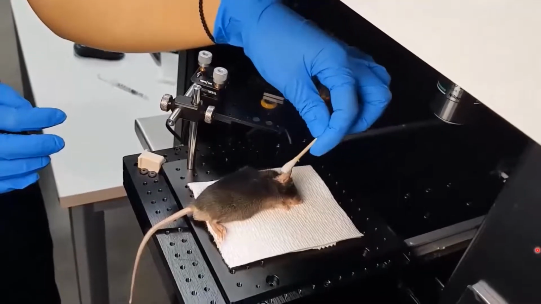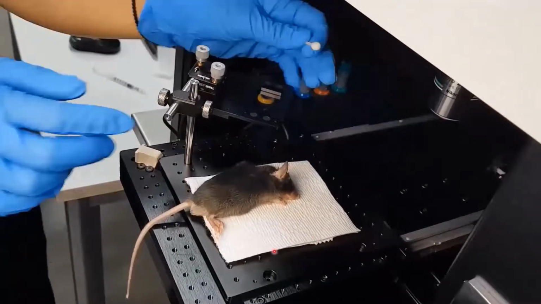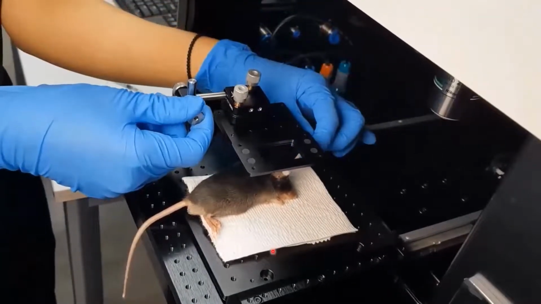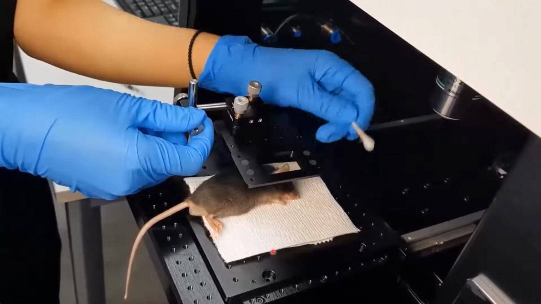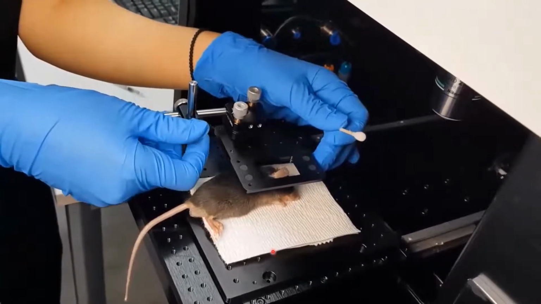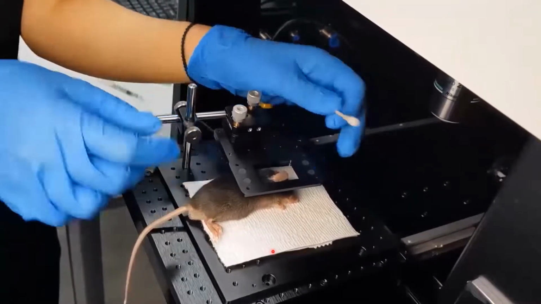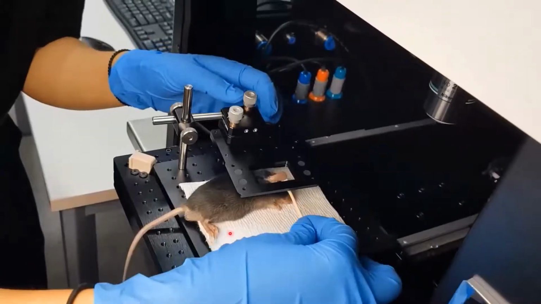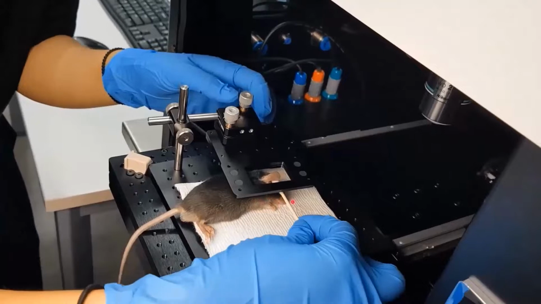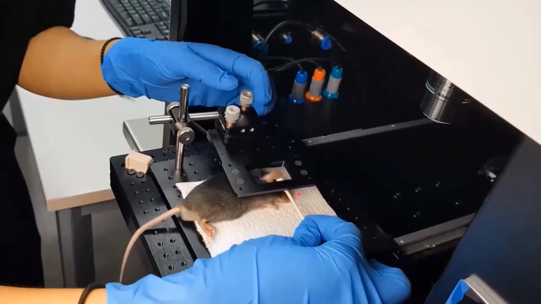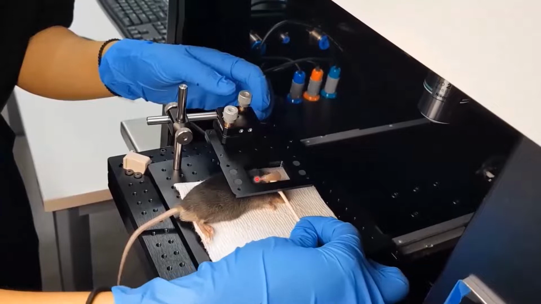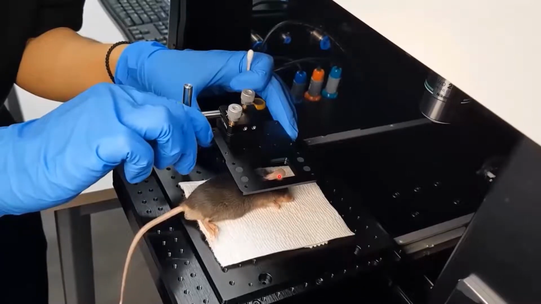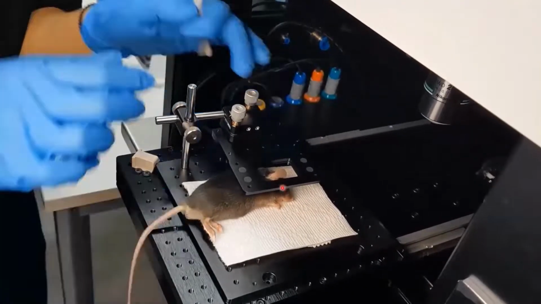Then the mouse model is mounted on the IVIM stage with the heating plate, and apply saline on the surface of the ear skin imaging area. Then cover with the cover slip. We place the ear skin in the middle of the cover glass, preventing air bubbles from being captured in the imaging field. So we make the imaging tissue fully attached to the cover slip, and mount the imaging organ like this.